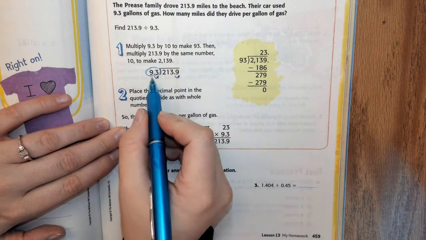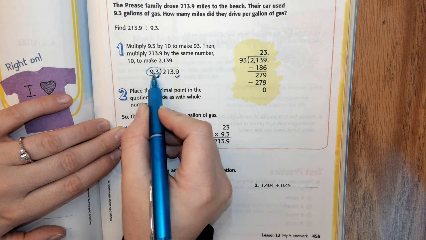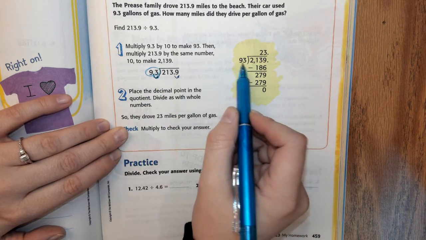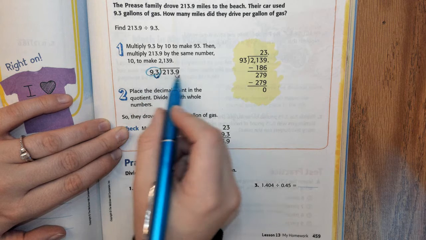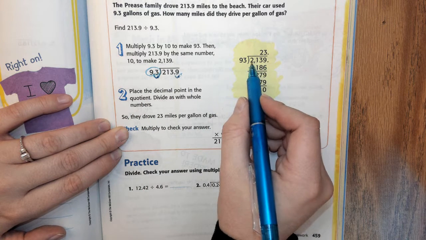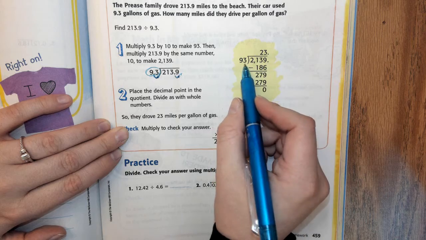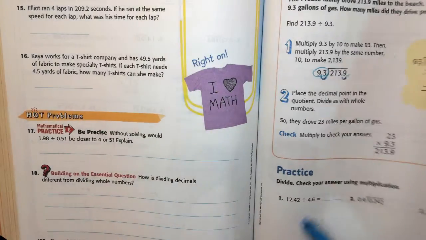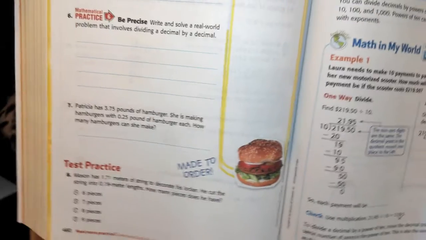Okay, so we're going to move this decimal over one to the right to make it 93, create a whole number, but whatever we do to this number, we also have to do to this number to even it out. Okay, so we now have 2,139 divided by 93 here. Okay, so let's keep that in mind when we go back here and do a couple problems.